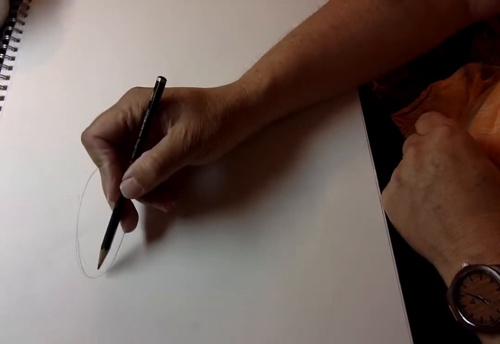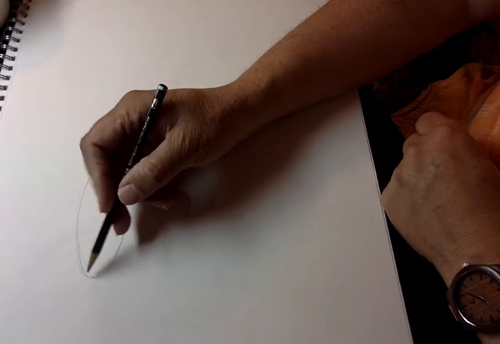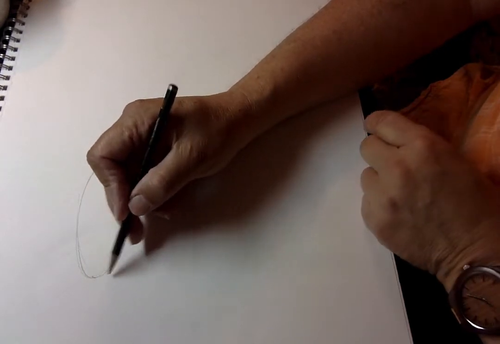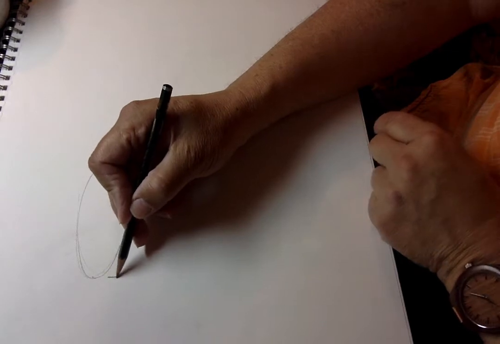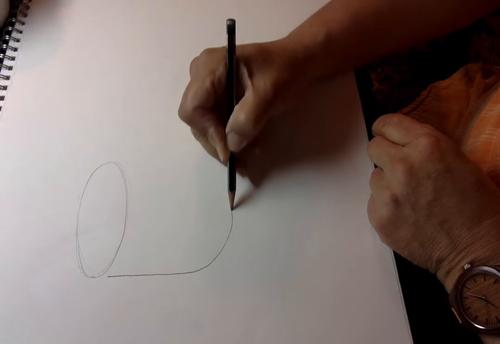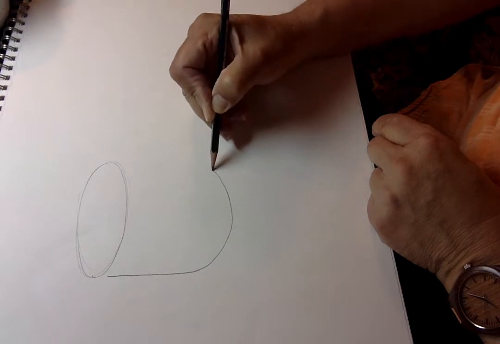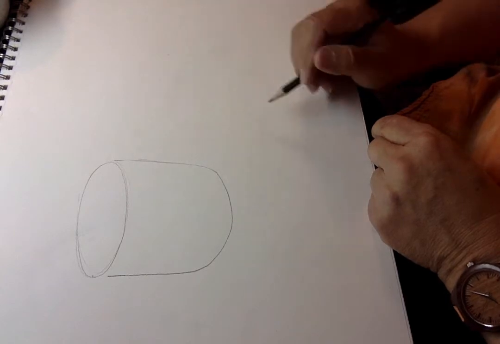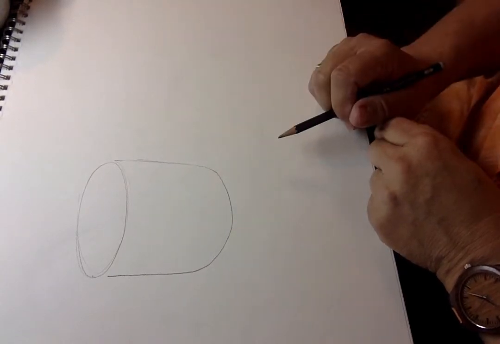If I'm working from observation, which I am, I'm going to look at whatever this object is and say, okay, I see that. Let me go down the side first. I see that that shape goes down, comes back around, and comes up to the other side. So my line just basically described that basic shape.